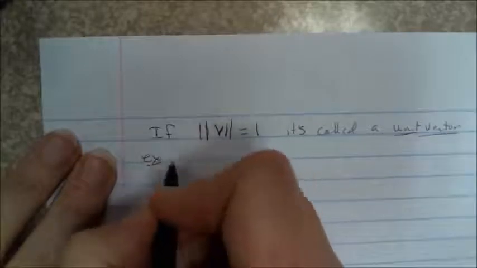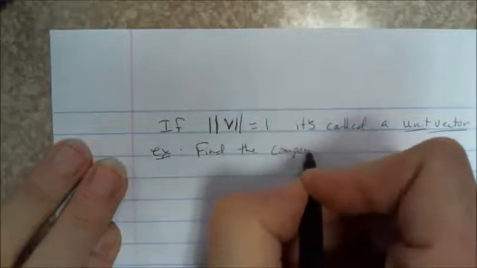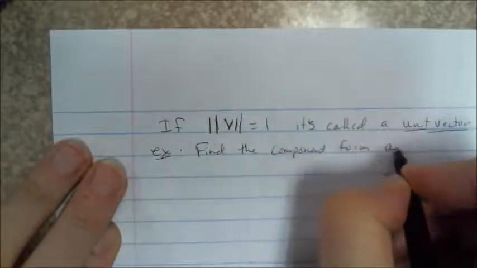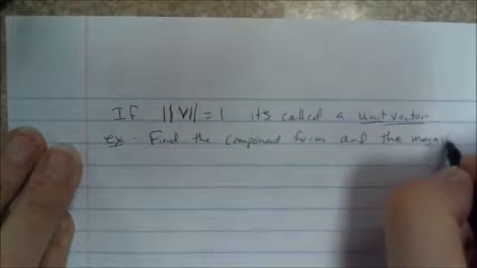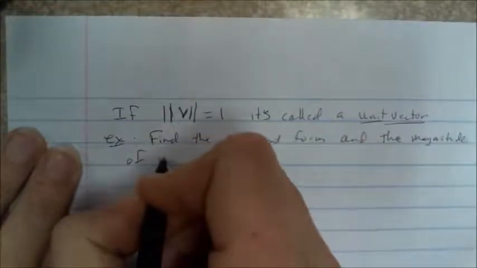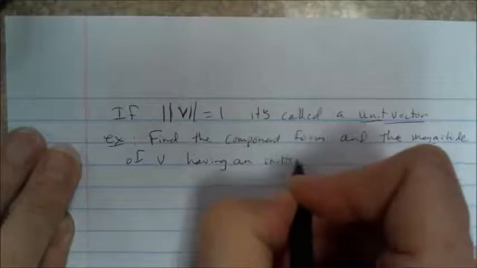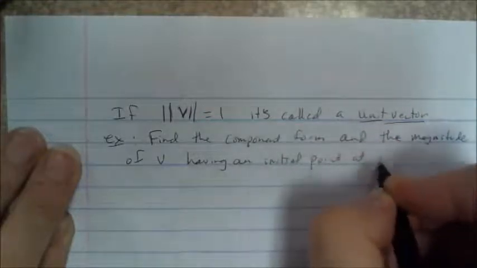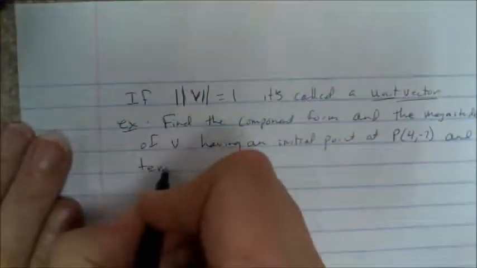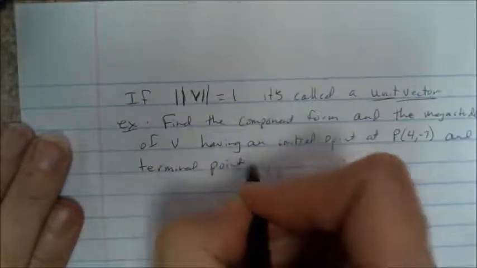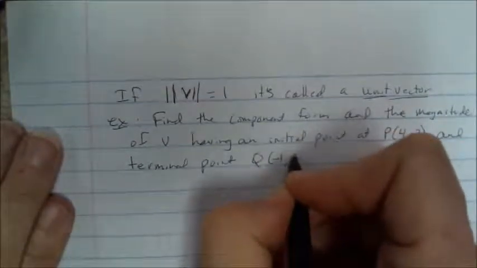Okay, let's get an example going here. Let's say find the component form and the magnitude of vector v having an initial point at 4, negative 7 and terminal point, let's call it q. Let's have the terminal point be negative 1, 5.